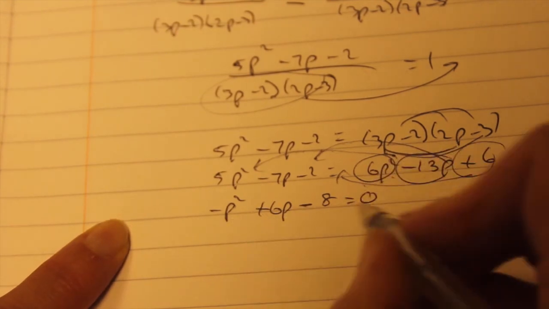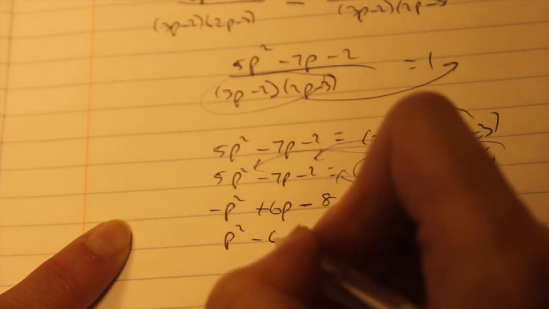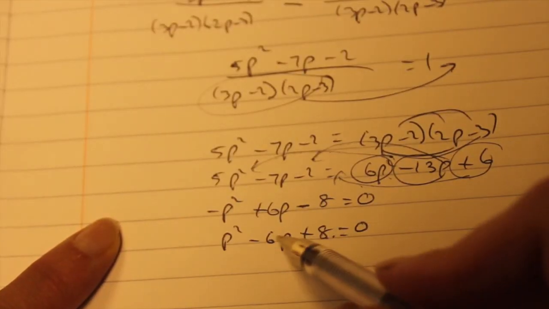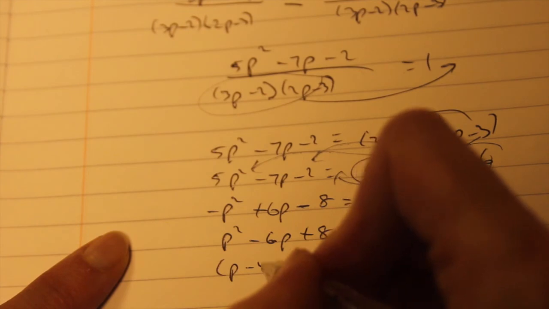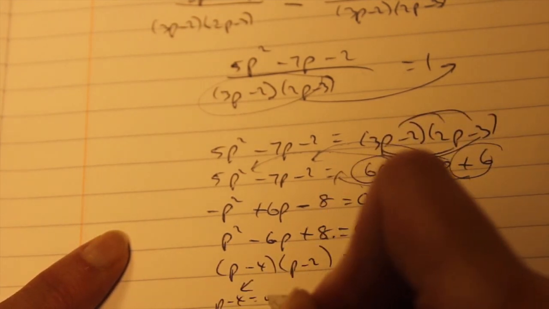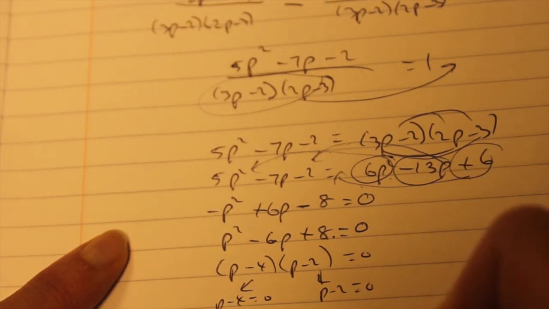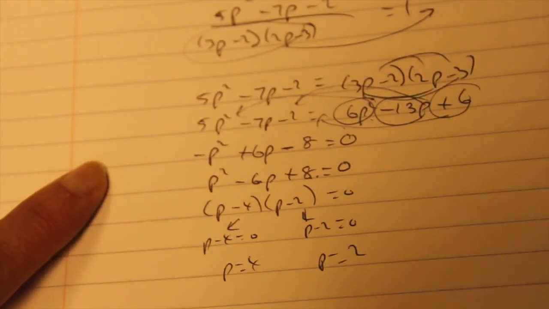Now, I prefer to start off with an ordinary p squared, not a negative p squared. So I'm just going to change all my signs. So it multiplies to give 8 and adds to give minus 6. Well, it's minus 4 and minus 2. Split it up. p minus 4 equals 0. p minus 2 equals 0. So p equals 4. And p equals 2.